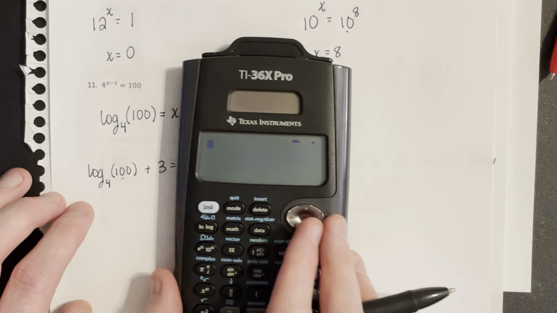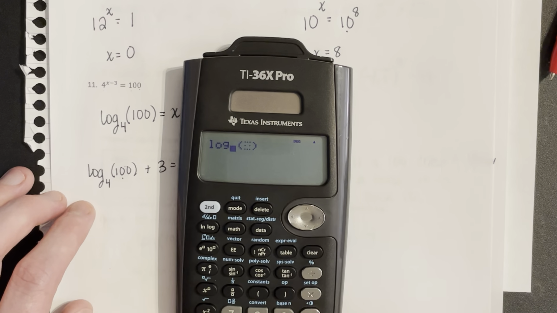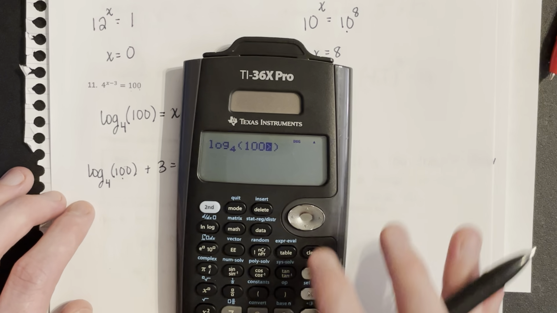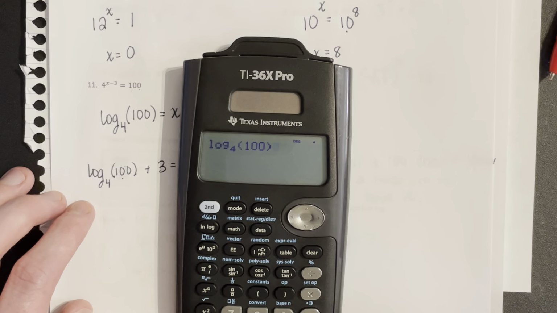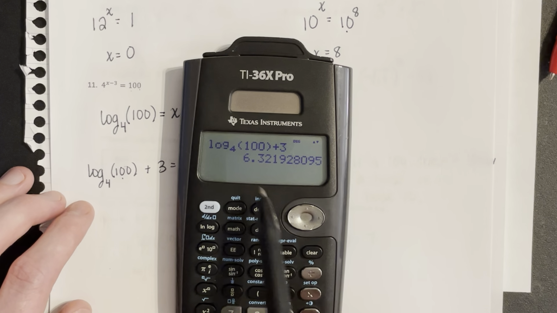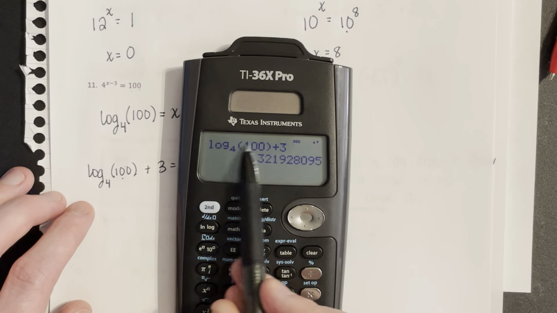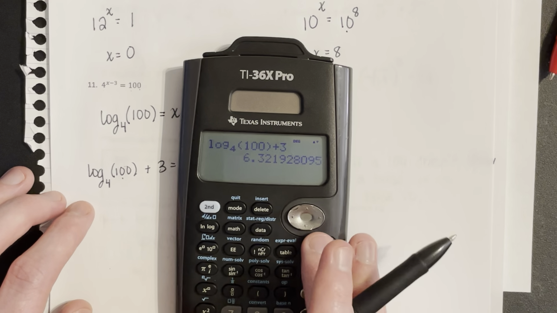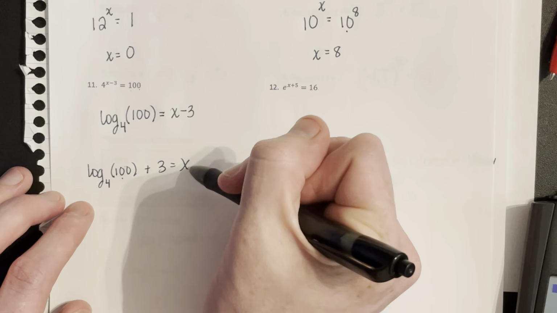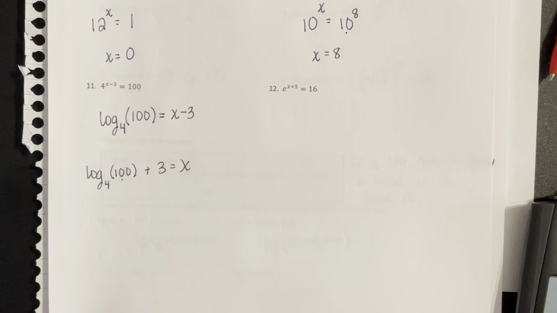And that's something I could put in my calculator. Log base 4 of 100. Outside of the log, we put plus 3. And then we could get an approximation for it if we needed to. But x is by itself, so that would be how I solve for x.